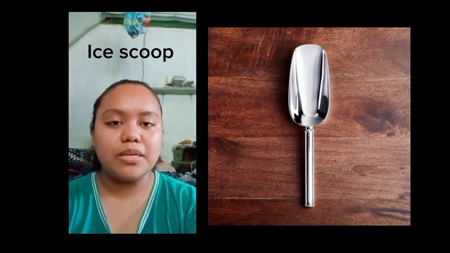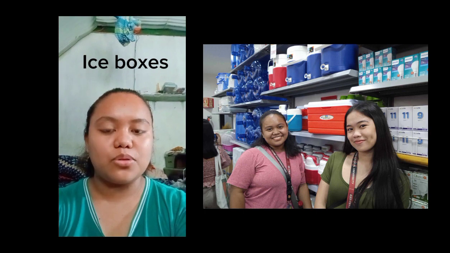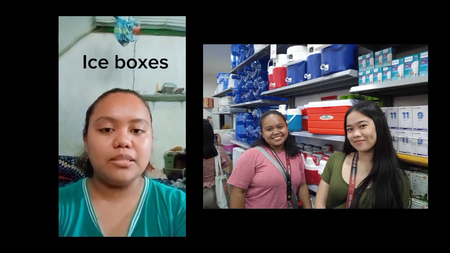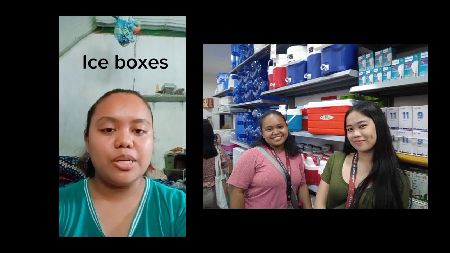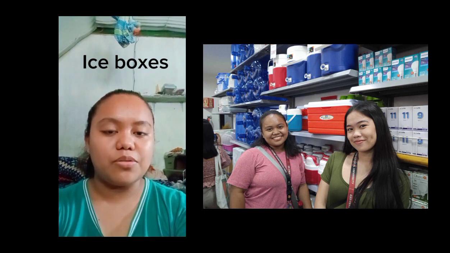An ice scoop is a small handheld tool used to transfer ice cubes or crushed ice from an ice container to a glass or other container. This is often used in bars or restaurants. Ice box is an insulated container nga gamiton to store food and beverages at low temperatures. Mao ni siya gamiton sa wala pa na-invent ang modern refrigerator.